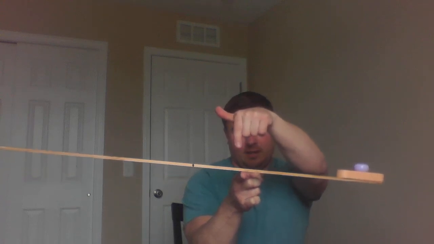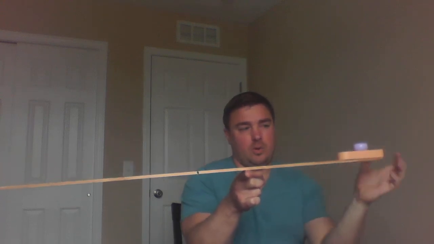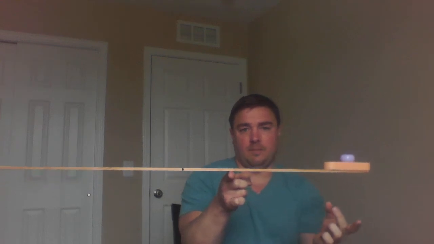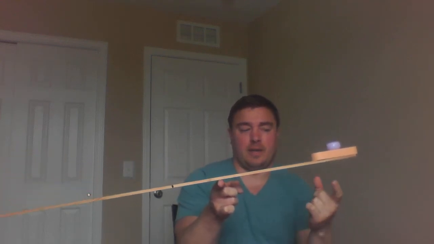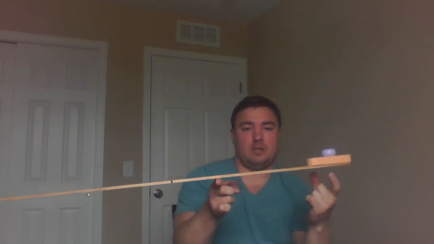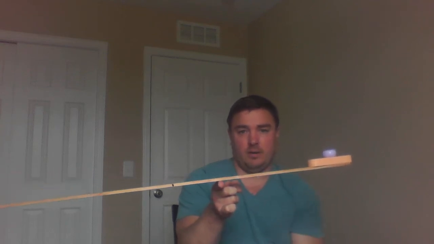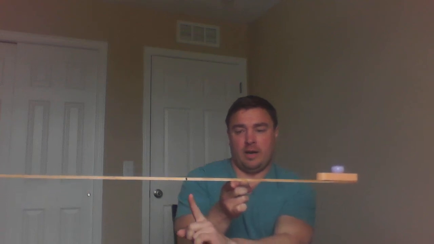It is definitely not at the center. So you have a torque acting this way. This would be, from your perspective, a counterclockwise torque. So how is this weight over here, this counterclockwise torque, not making the object rotate? Because the meter stick itself is also creating a counteractive torque in the clockwise direction.